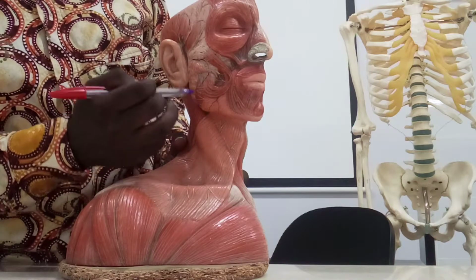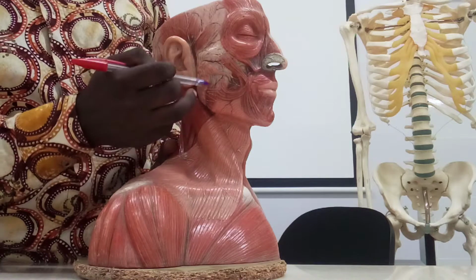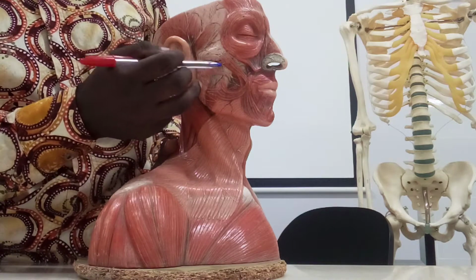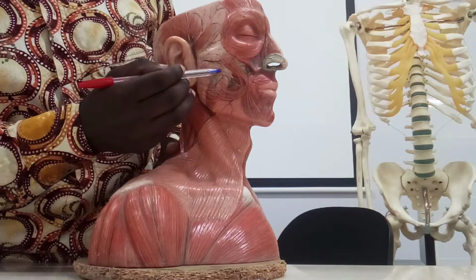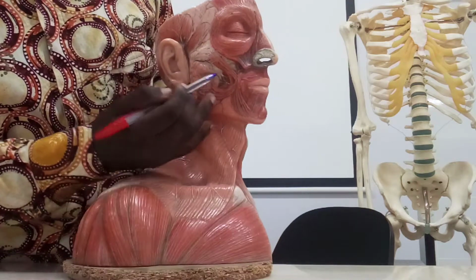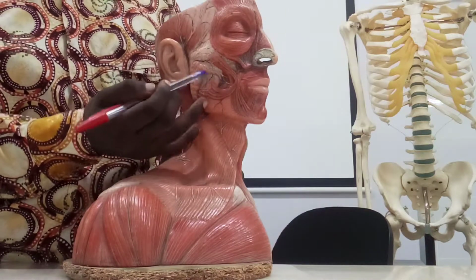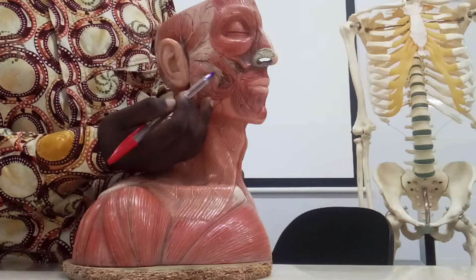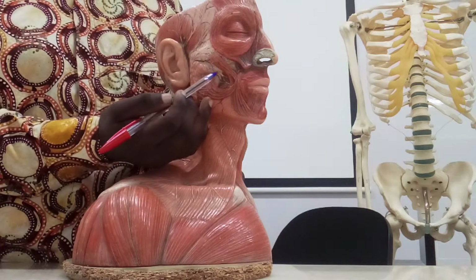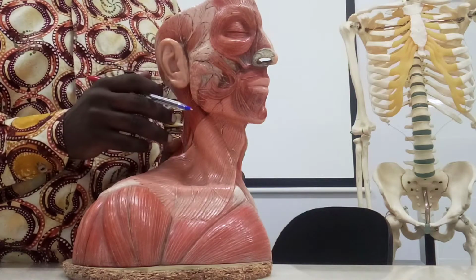Now this is the parotid gland, which is going to make less viscous, in fact watery, saliva, and it will enter the oral cavity, actually the vestibule first, by piercing through this muscle over here, which we call the buccinator muscle. So this is the duct of the parotid gland, which we call Stensen's duct. So that is what we're going to see over here.